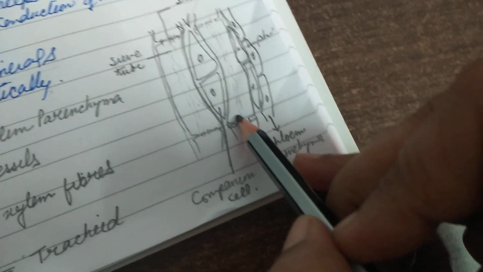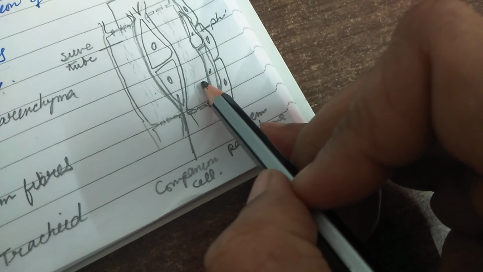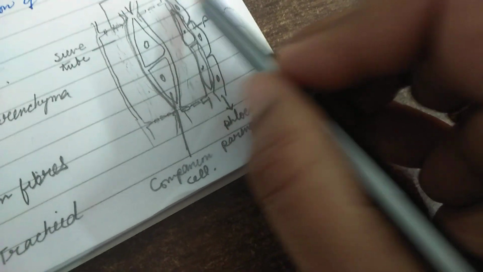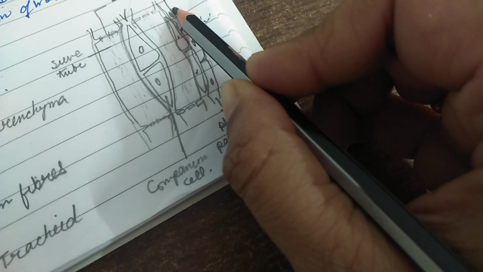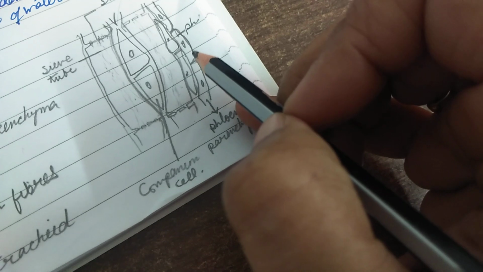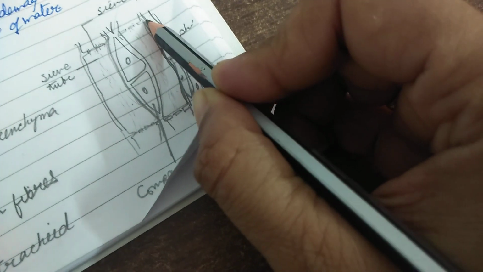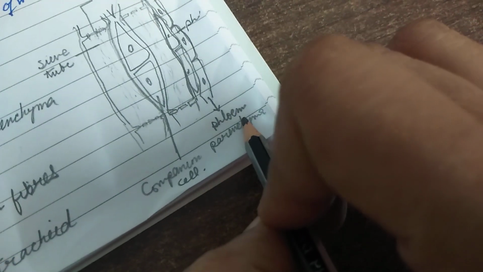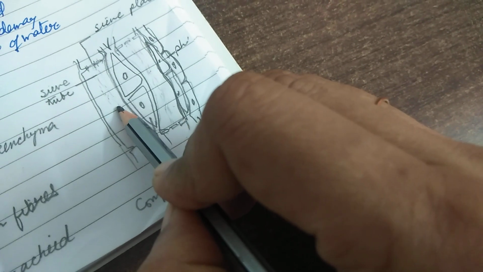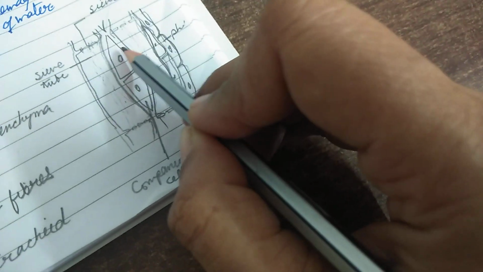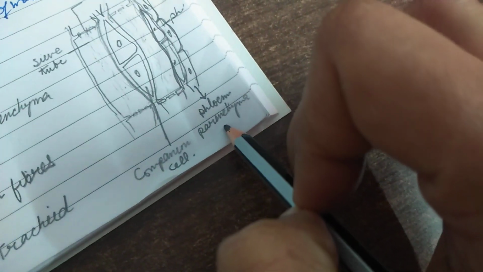In the same way, this is another sieve tube. And this is phloem parenchyma. These are the parenchymatous cells that we have drawn. And here is the phloem fiber also. The fiber's role is just to give support to the structure. So these are parenchymatous cells, sieve tubes, phloem parenchyma, and these are companion cells. Clear? So this is what phloem looks like.